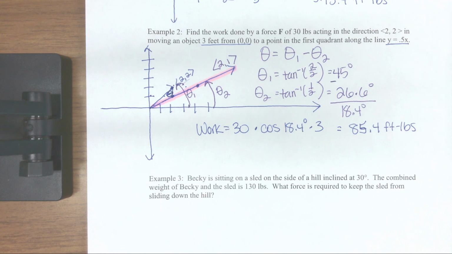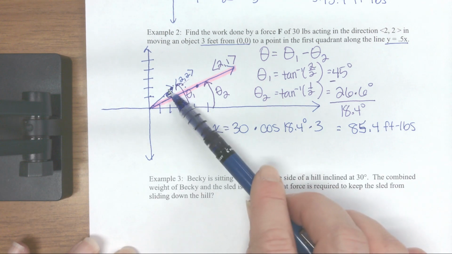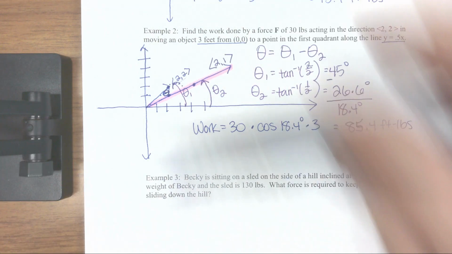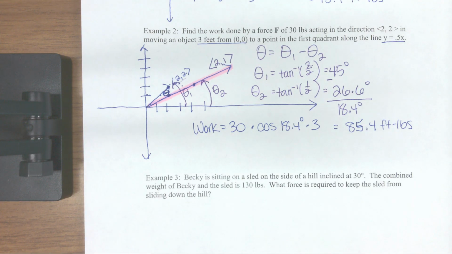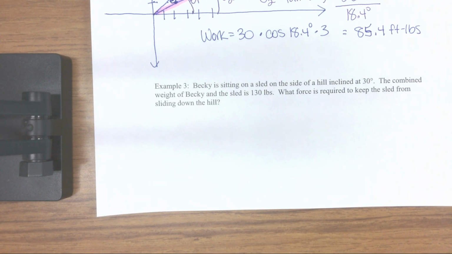What our book does is they use what they call vector projections. They project vectors and move them. So what they would do is they project this little angle, and they move it down to the x-axis. And I just think that's too hard. My brain doesn't work that way, so I don't teach it that way. Foot-pounds. All right.